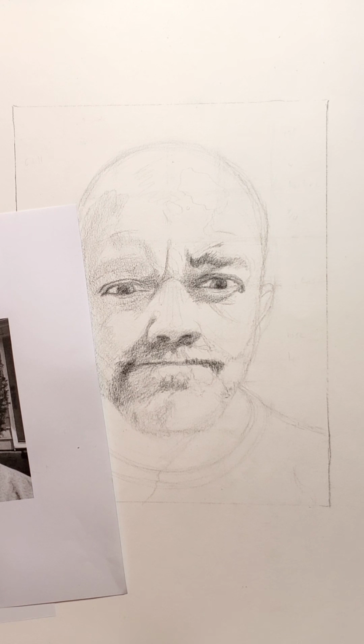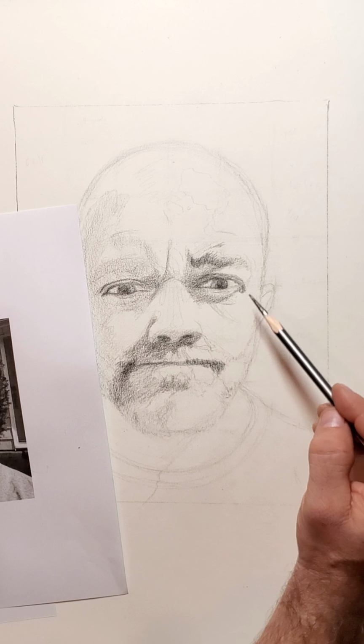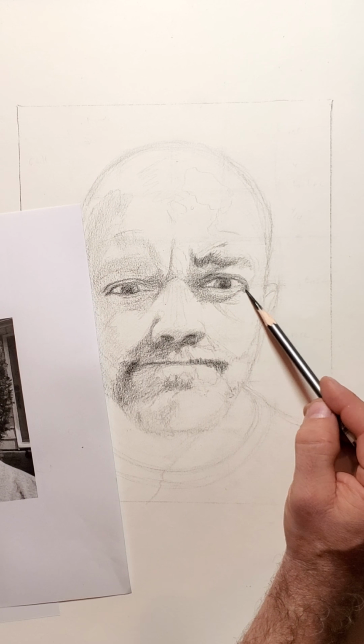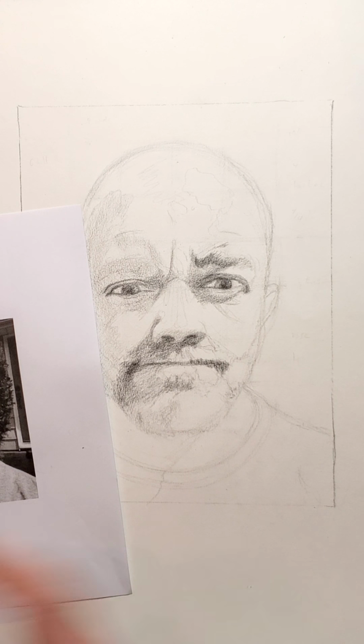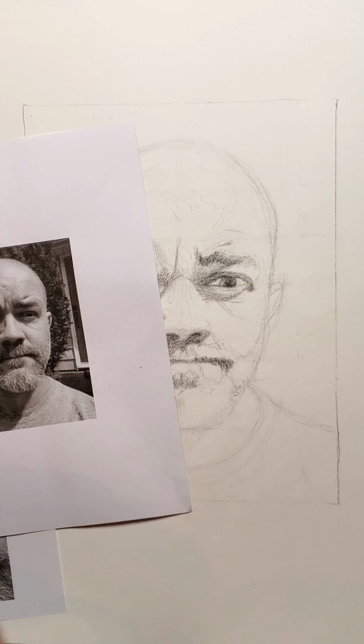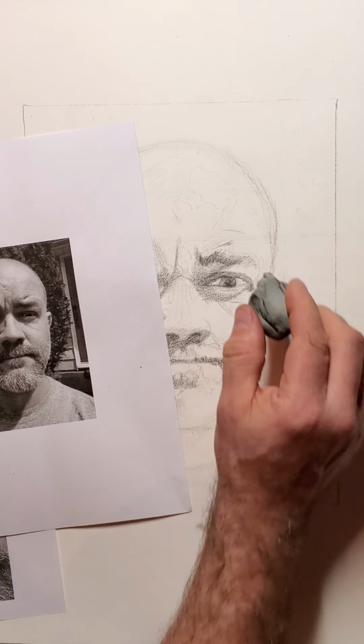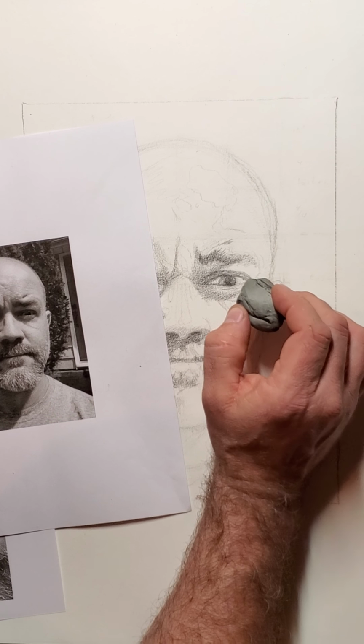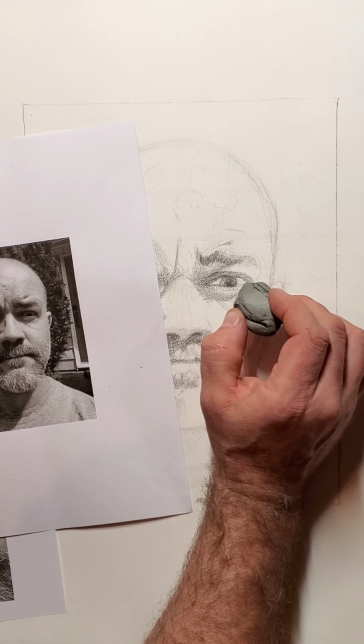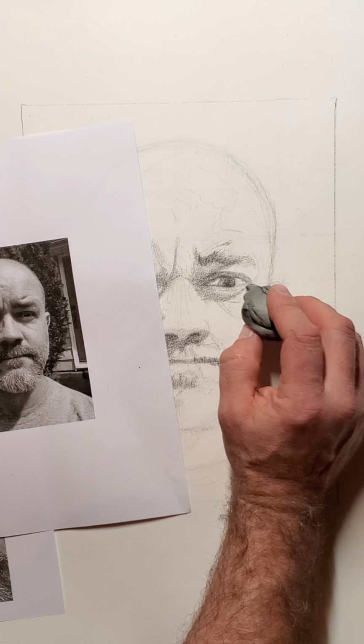The information is there, but it's in that dark area. That to me is a little too dark. This area right here, I think it's a little too dark. So I'm gonna use my kneaded eraser and just lighten it up just a little bit before I work back into it.